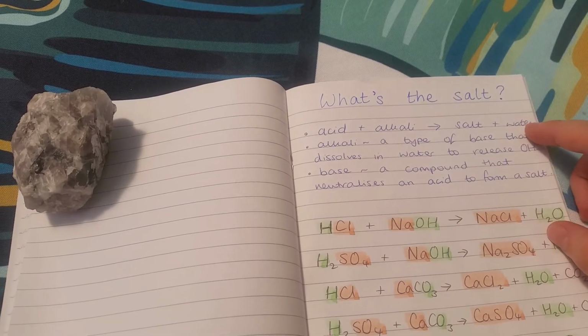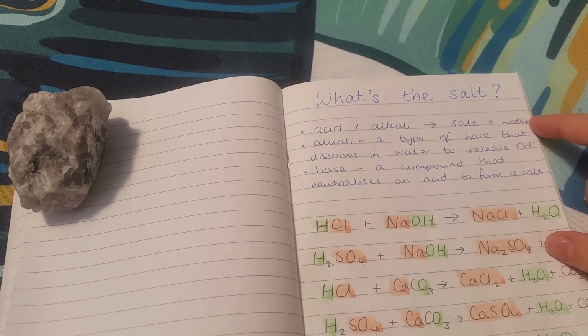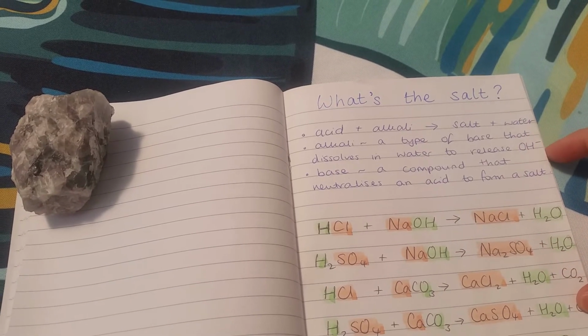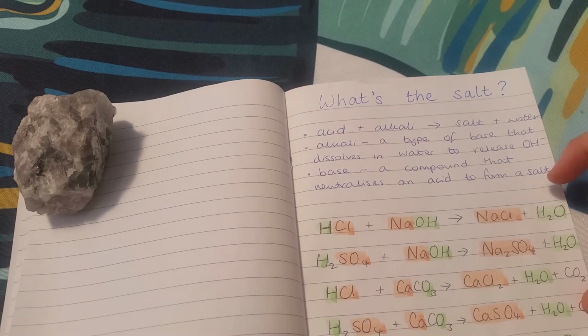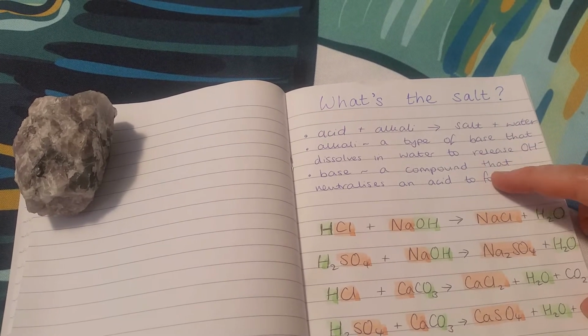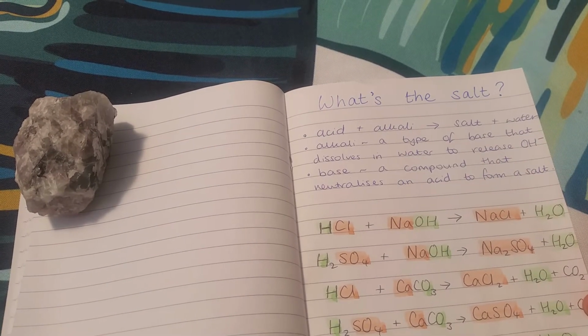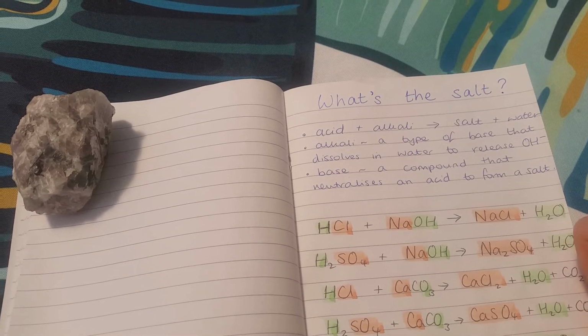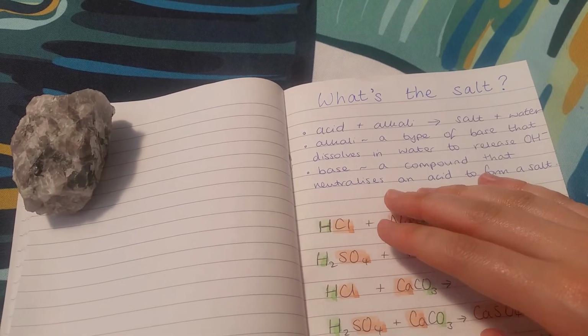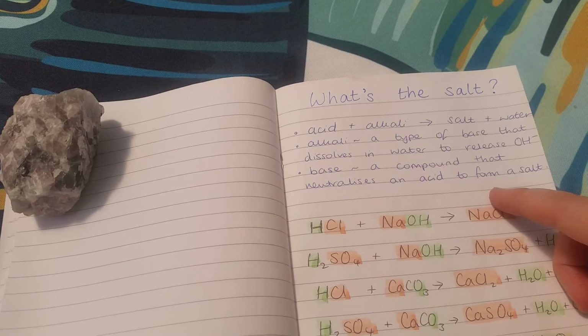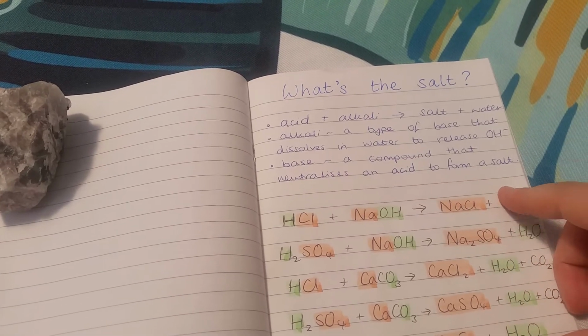An alkali is a base that is soluble in water, and it dissolves in water to form an alkaline solution because it releases OH- hydroxide ions. And a base can be something like a metal oxide, and it's a compound that neutralizes an acid to form a salt.